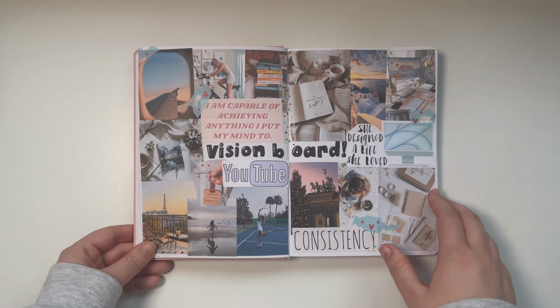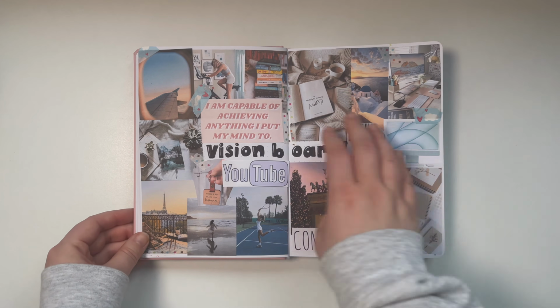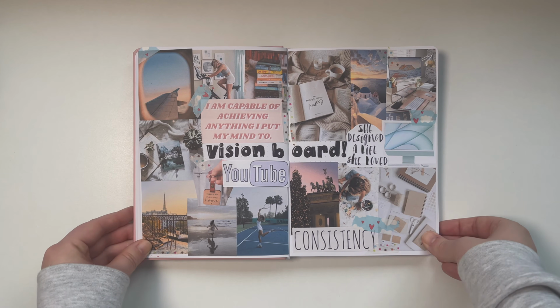Then I've got my vision board. Again, that was created in the goals video, so if you'd like a bit more of an explanation on this and how to create one for yourself, then do check that out.